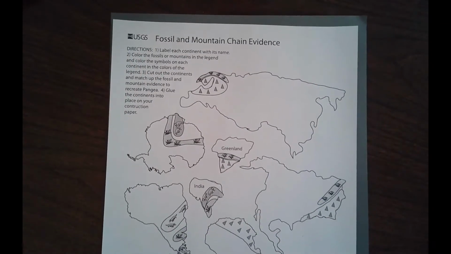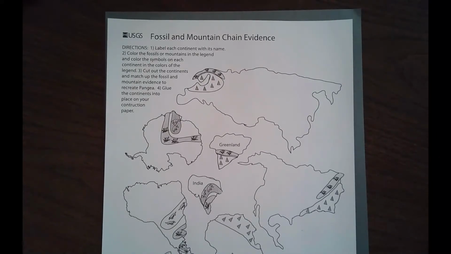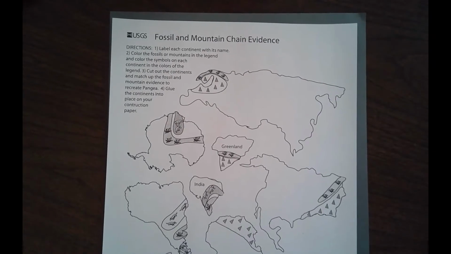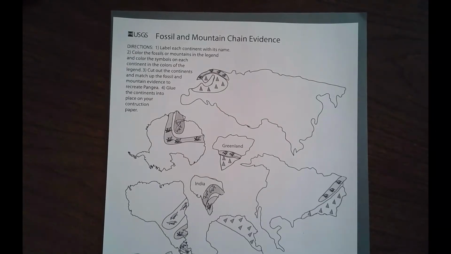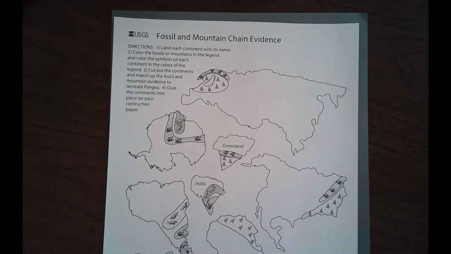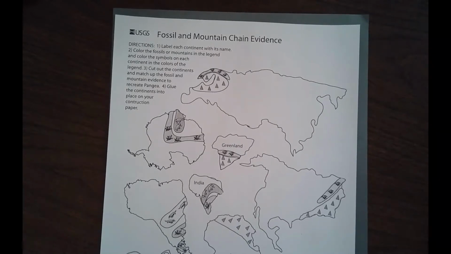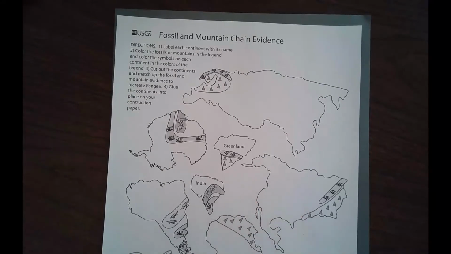Now, in this activity, we learned a little bit about Pangaea. Remember, Pangaea is what scientists think the world used to look like. Now a map has all of the continents separated, but in the past we think that they may have all been one big supercontinent with all of the continents joined together, called Pangaea. Now we've already learned about that, but today we connected it to fossils and mountain chain evidence, and how scientists use fossils and mountains to make theories about what the world used to be like. So that's what this activity is all about.